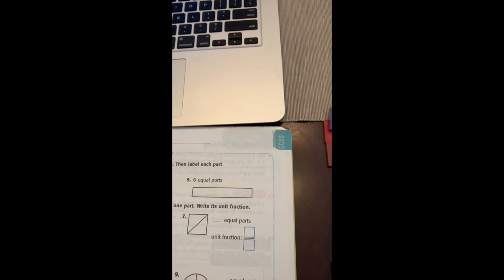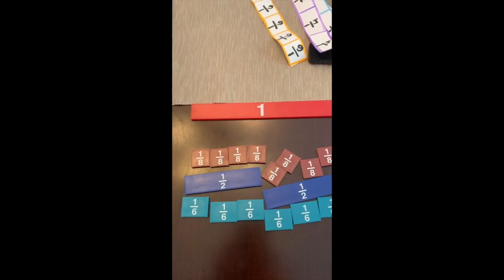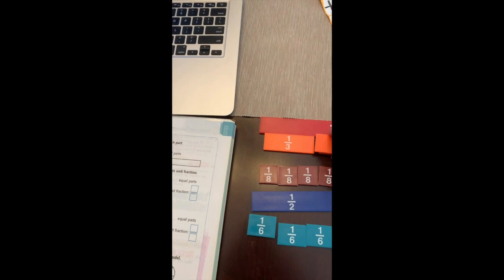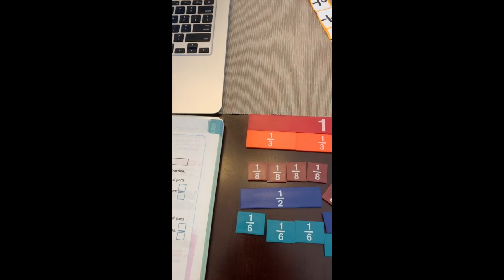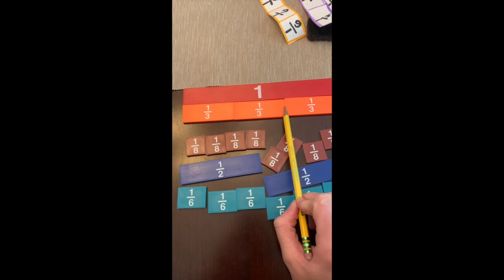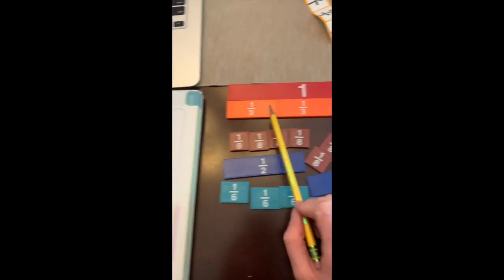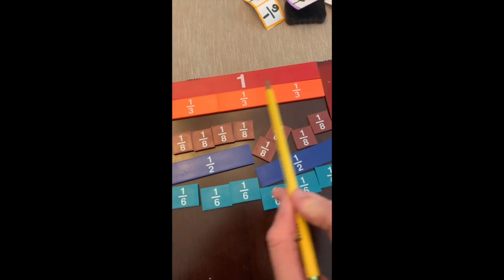What you might want to do for this, friends, is if you're having a hard time making equal sized lines, get out your 1 whole, line up your 1/3 pieces, and look at where the split is at. See how there's 2 lines here. We want to make 2 lines here. Try to space them about the way that you see it on your fraction bar.